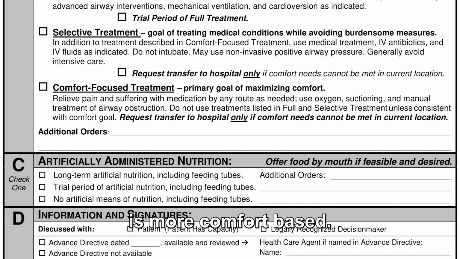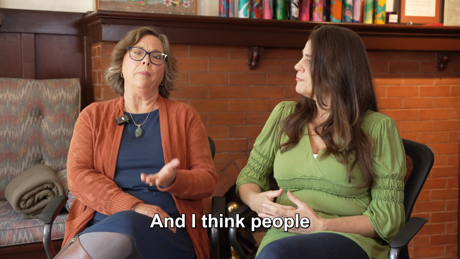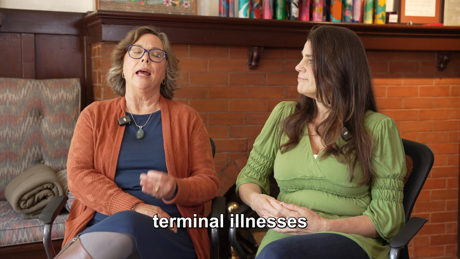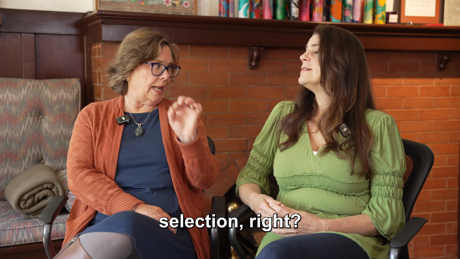Then the next choice is more comfort-based. It is choosing to just be kept comfortable, and again, not being intubated, not maybe getting IV fluids. Right. Just to keep you out of pain and suffering. Right, and I think people who have terminal illnesses or who are on medical hospice have that selection.